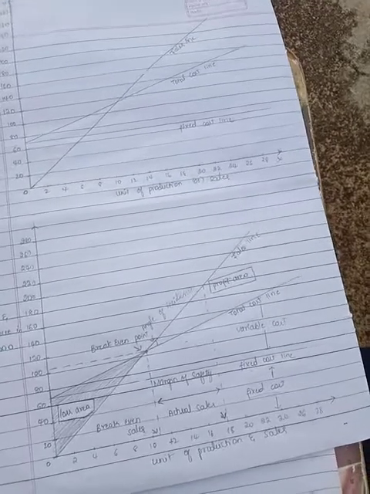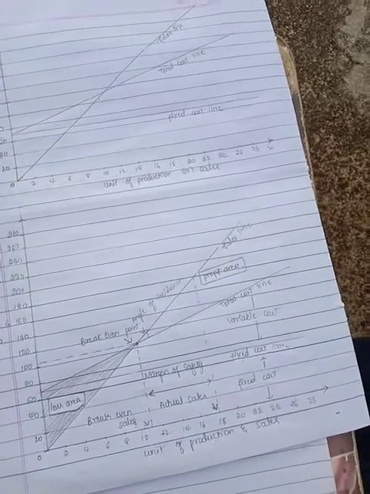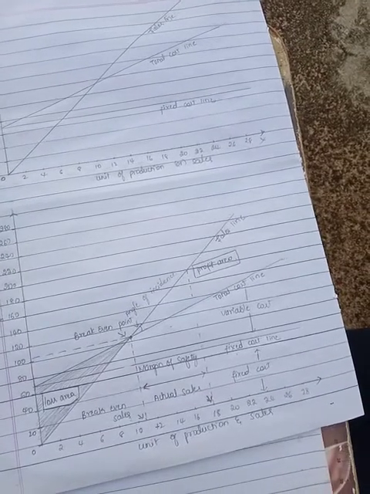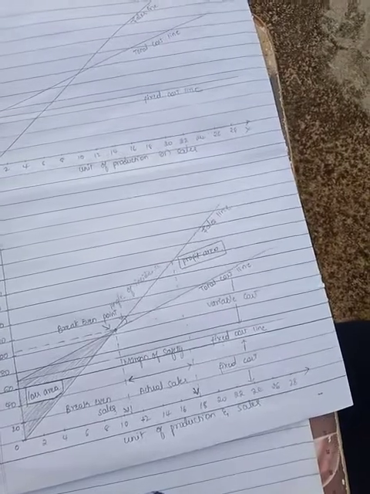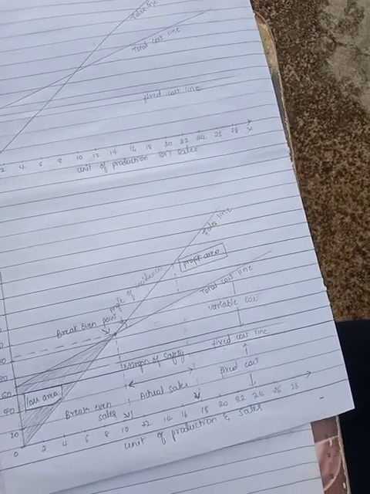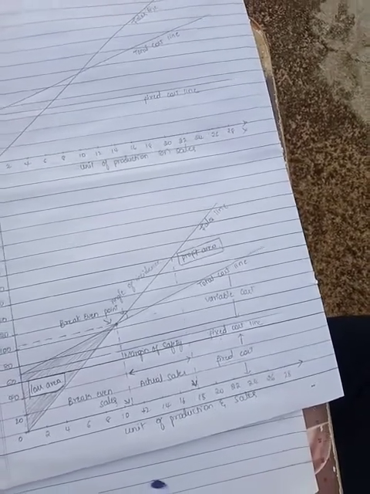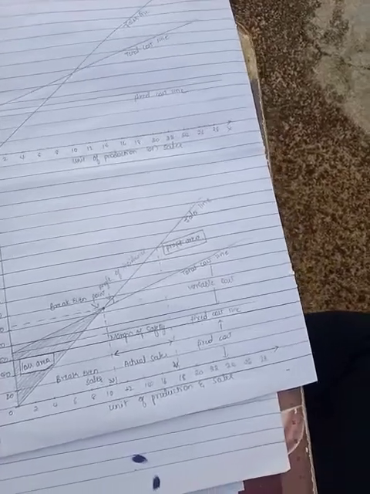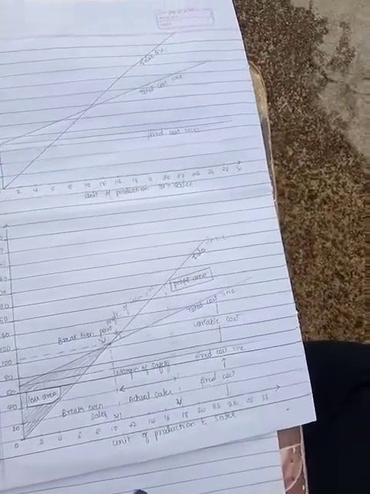Next one is that sale price remains unchanged as volume changes, which is also not true. In practice, selling price does not remain fixed and a change in price affects the demand. Sometimes an increase in output can be sold only by reducing the selling price, which would affect the sales line. Sometimes demand and supply may also affect the sales.